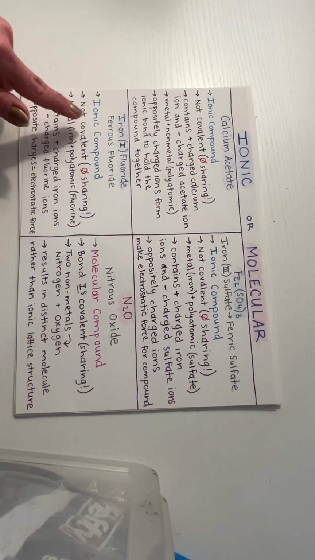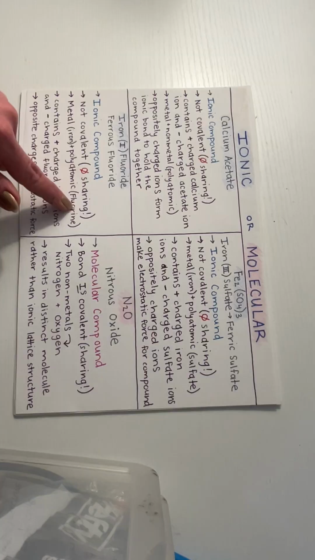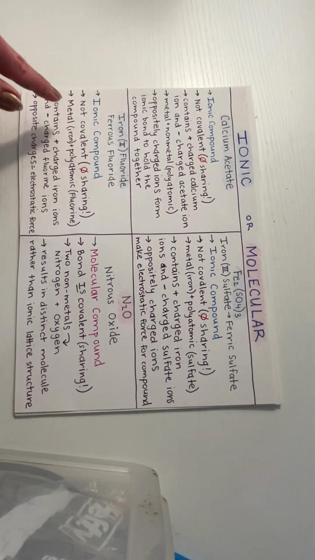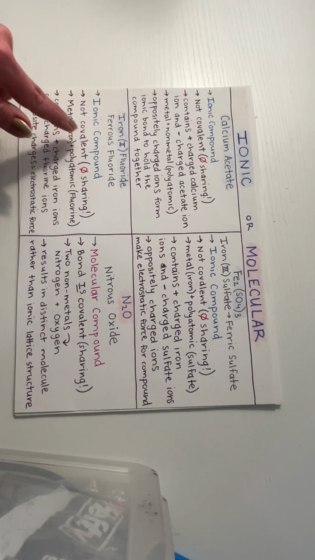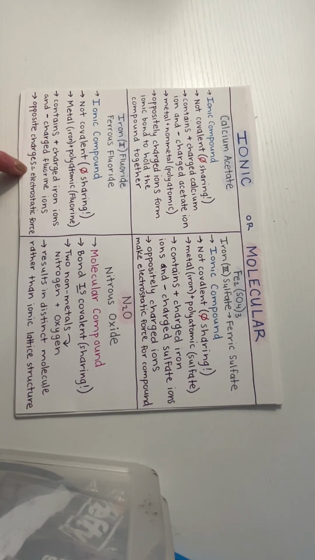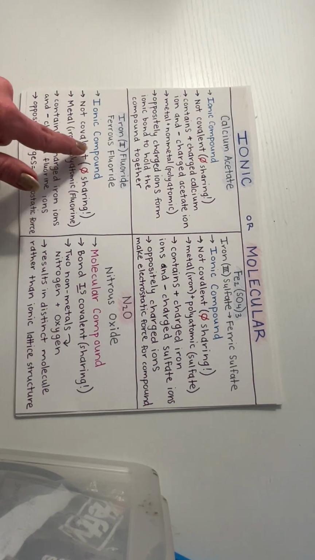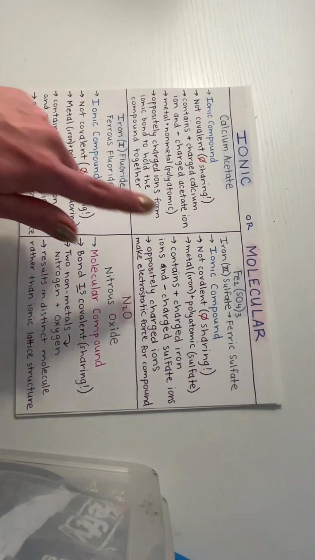It is a metal, the iron, and a nonmetal, fluorine, fluoride, which makes it an ionic compound, a metal and a nonmetal. It contains, again, a charged iron ion and a negatively charged fluoride ion. The oppositely charged ions create an electrostatic force that holds the ionic compound together.